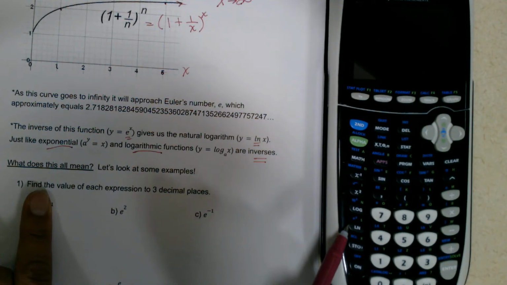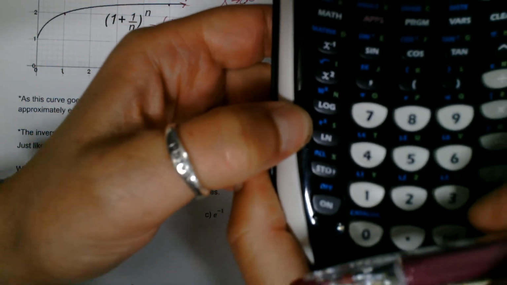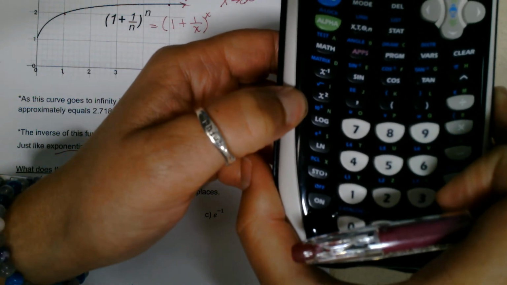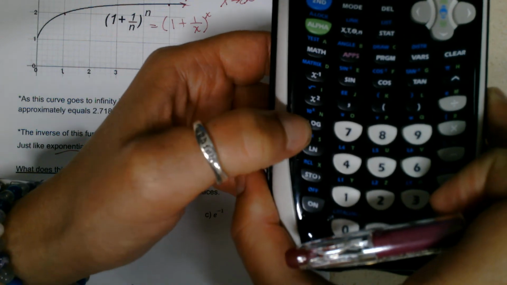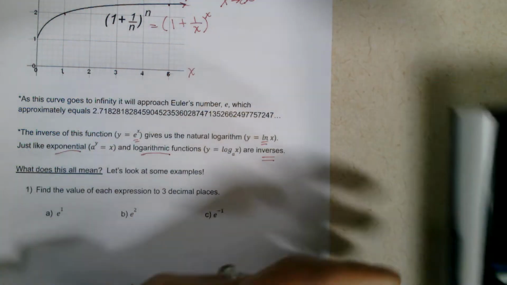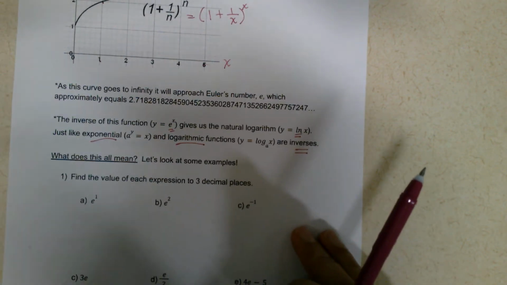If you notice here, we see ln, that's natural log, and above it, you're going to see the little blue e to the x. Here we have log and 10 to the x. So those are inverses. Remember, this is log base 10, so that's why it's 10 to the x here. So those undo each other. And so that's going to help us to solve problems.